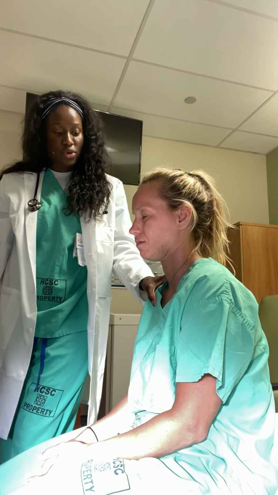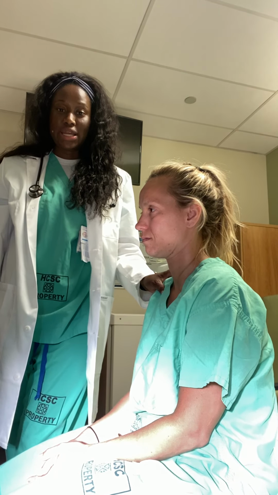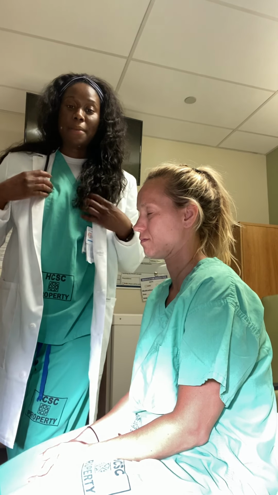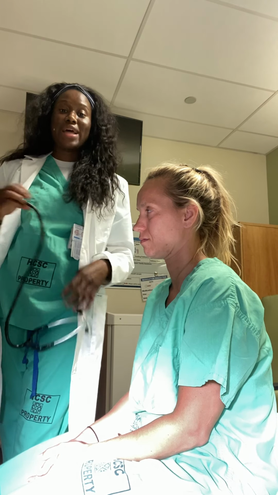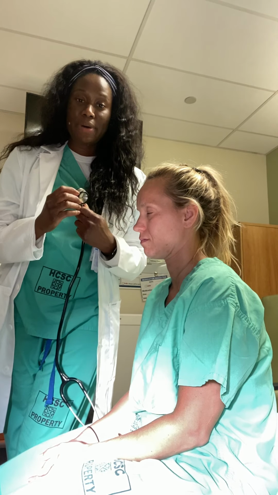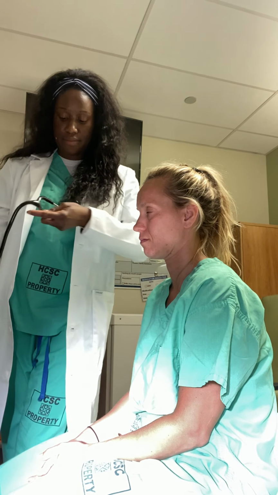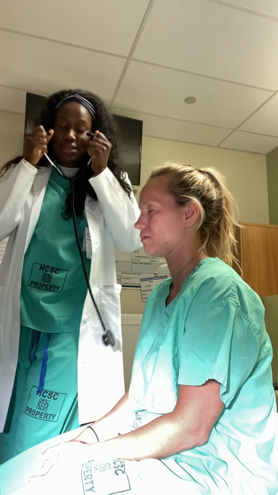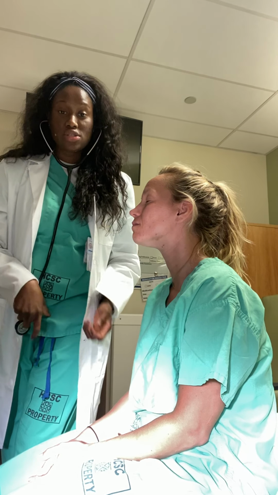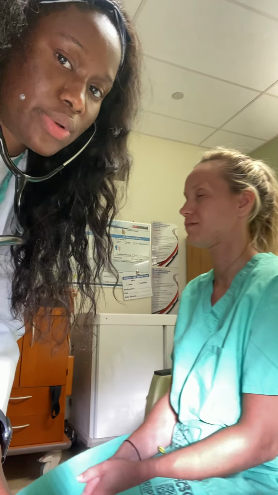Next, I am going to be auscultating the heart sounds. I'm going to be auscultating with the diaphragm and also the bell. First, I'm going to start with the diaphragm. I'm going to ask her to take breaths in and out as I auscultate. I'm going to move the table this way. Okay.